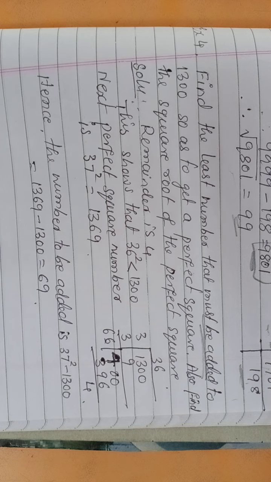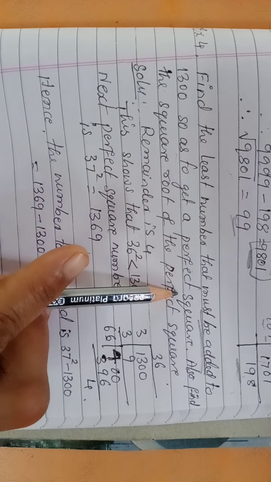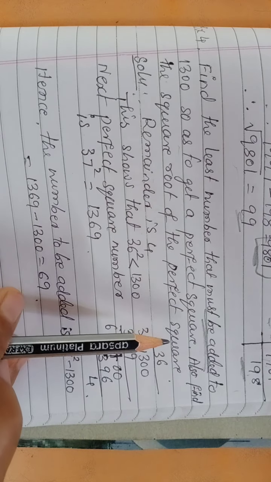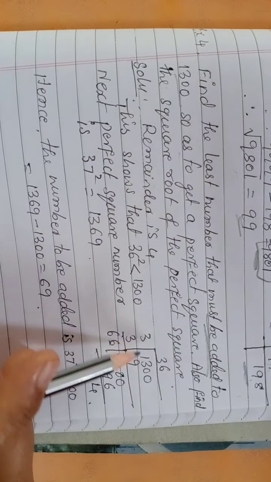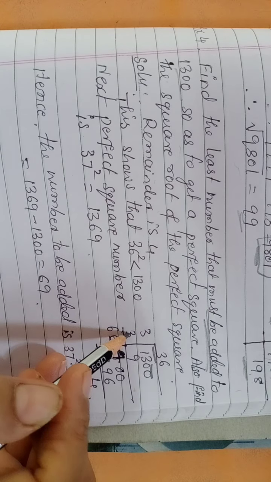One more problem related to long division is the least number that must be added. Already you learned that must be subtracted. Now you have to learn what must be added to 1300 so as to get a perfect square. Even here you have to find the square root of the perfect square. So take down 1300. Write down the factors. Grouping.